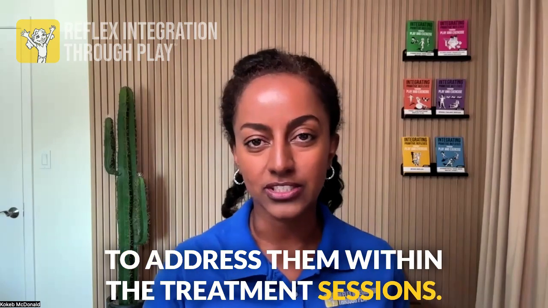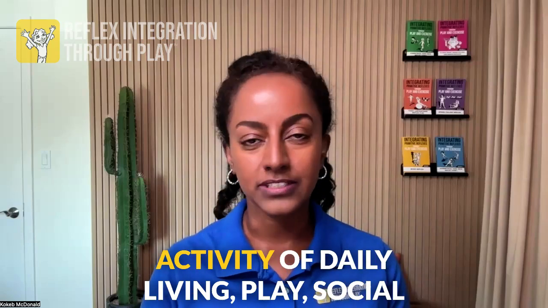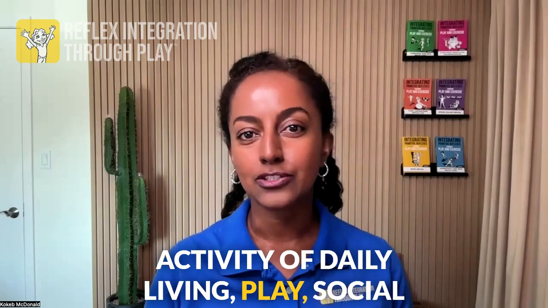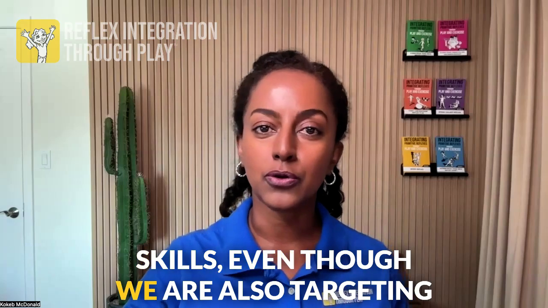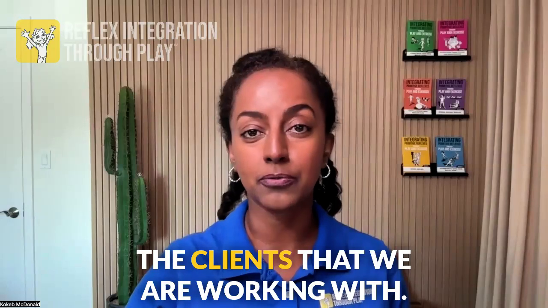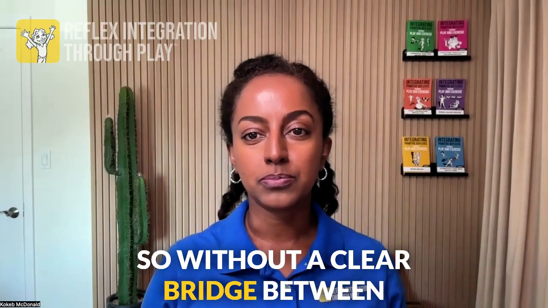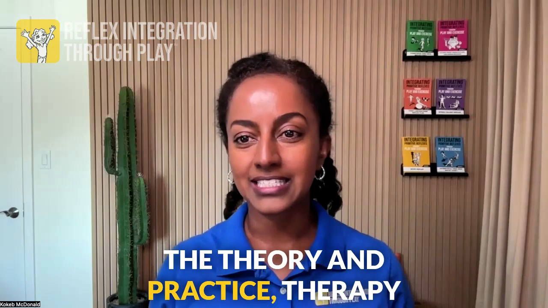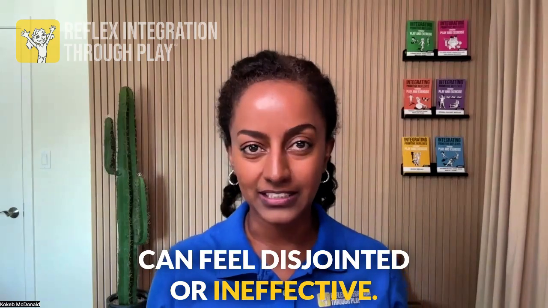within the treatment sessions. As OTs, we work on functional skills, activities of daily living, play, social skills, and so on. So how do we figure out how to address functional skills, even though we're also targeting reflex patterns that are showing up in the clients that we're working with? Without a clear bridge between the theory and practice, therapy can feel disjointed or ineffective.